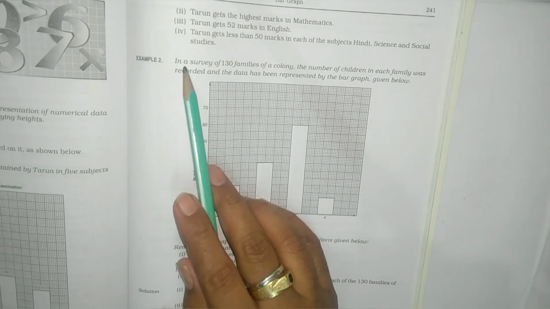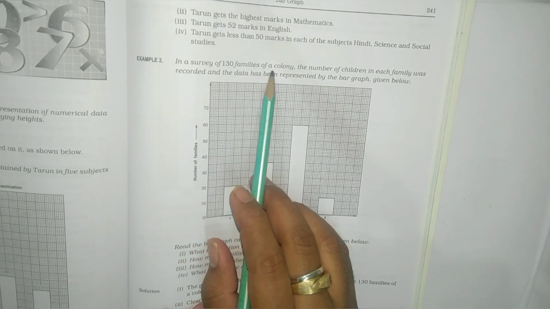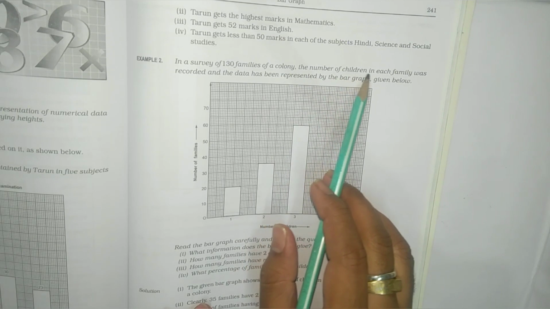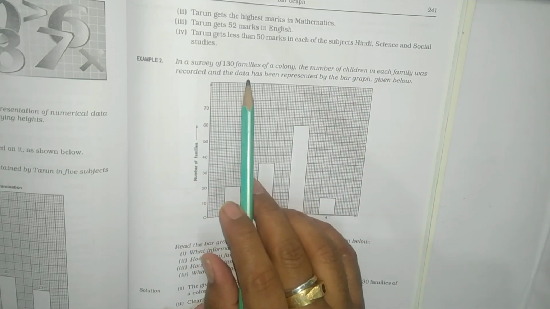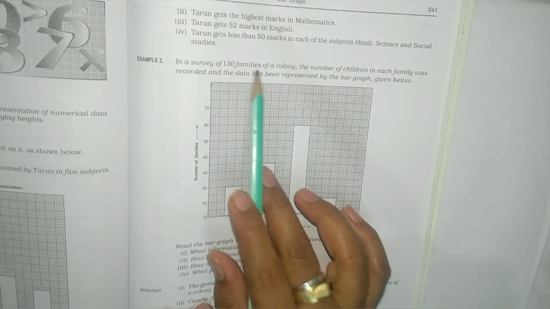Now if you see this question, in a survey of 130 families of a colony, the number of children in each family was recorded and the data has been represented by the bar graph. That means the numerical value has been converted into pictorial presentation, and this we call a bar graph. Here we have 4 questions. Read the bar graph carefully and answer the questions given below.